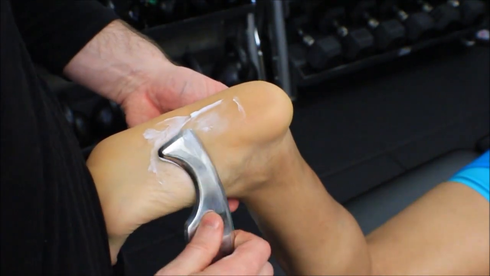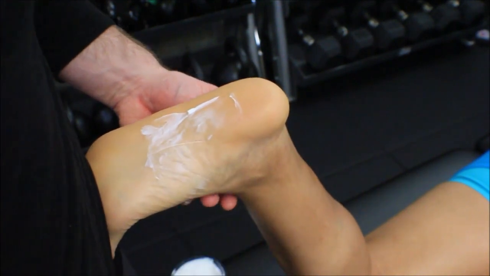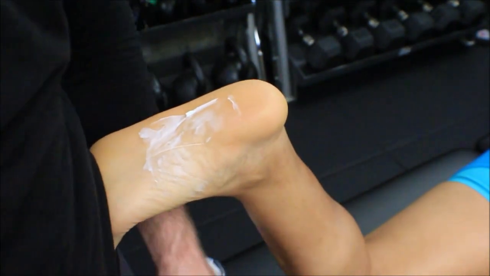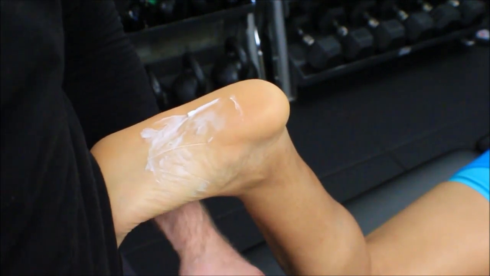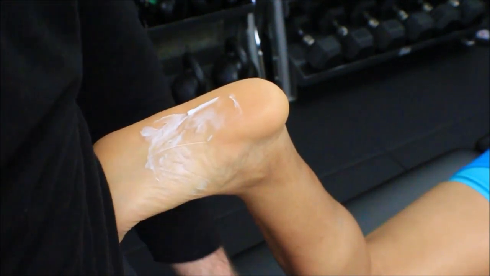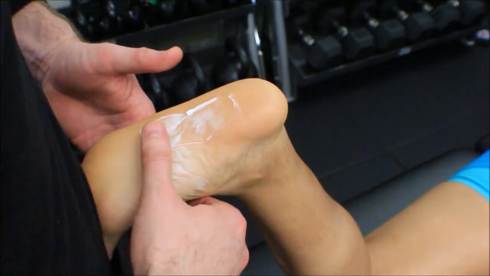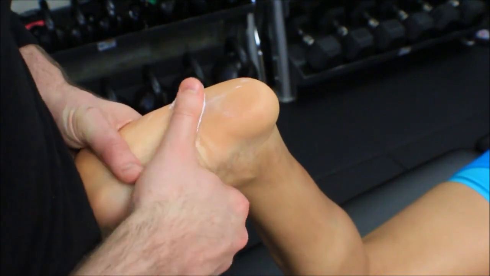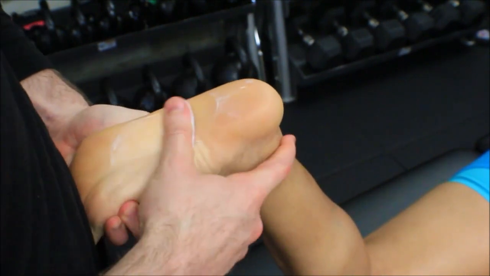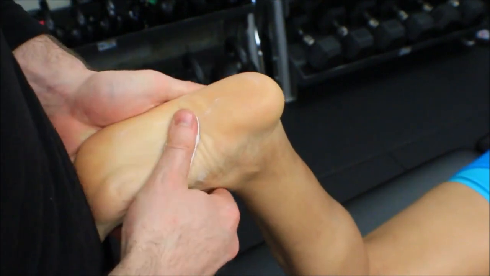You guys will notice I never stick my fingers inside the cream. That's just a good way to spread any dirt and grime that might be on your hands. Rather, use a freshly cleaned tool before each session. All right, and then I'm just going to go ahead and rub this in. Once again, I'm noting any changes in tissue texture or differences in tissue density.